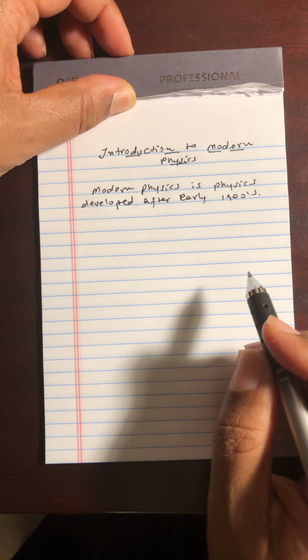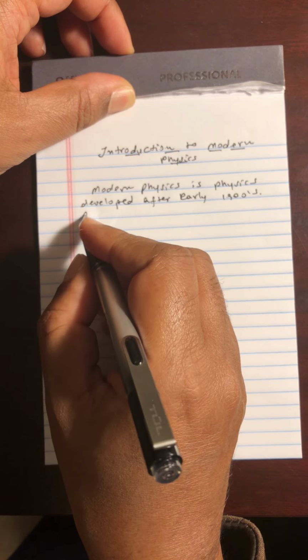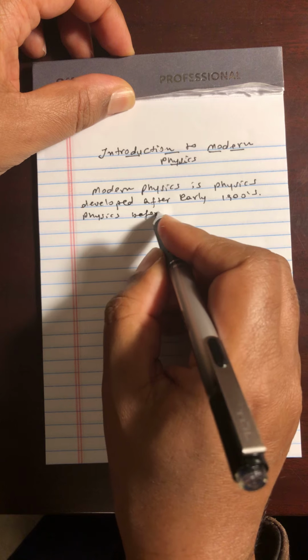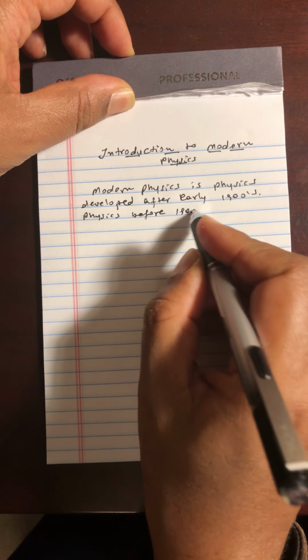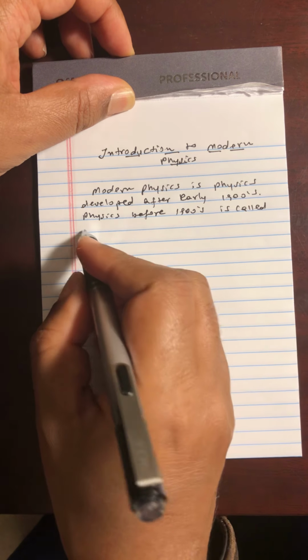The physics before 1900s is called classical physics.